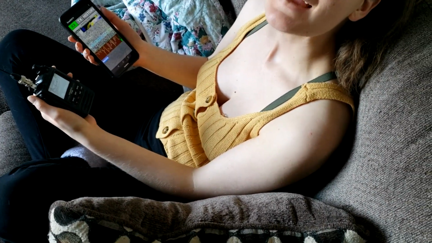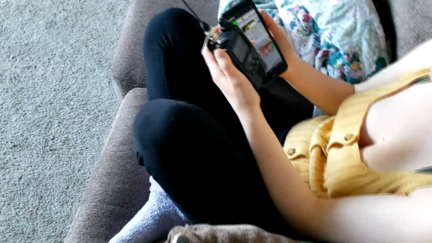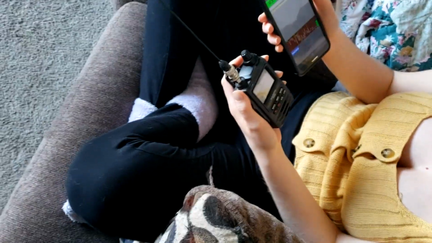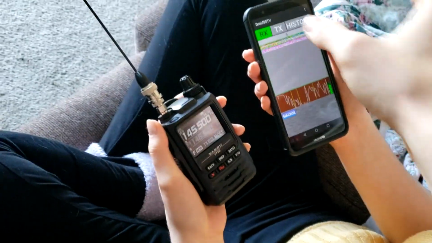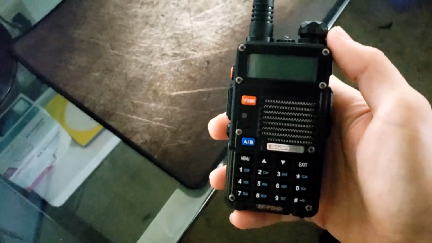What did you do? I didn't do anything. But the sound stopped coming out of this at the same time that it stopped painting the picture. What did you do? I didn't do anything. I was just holding it. The Baofeng battery died, so we're going to charge that for a few minutes here and try that again.